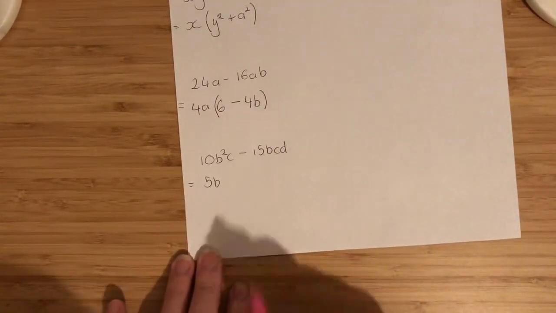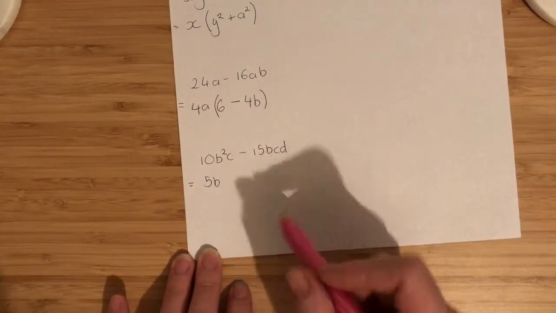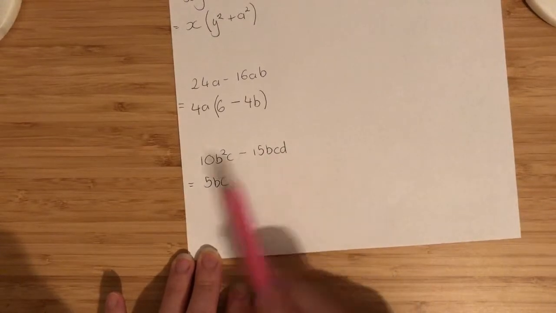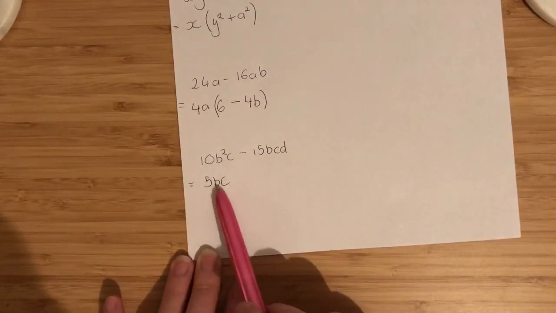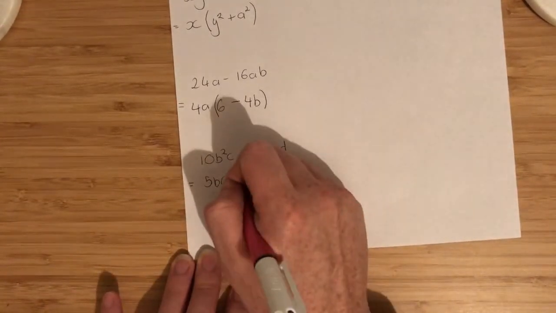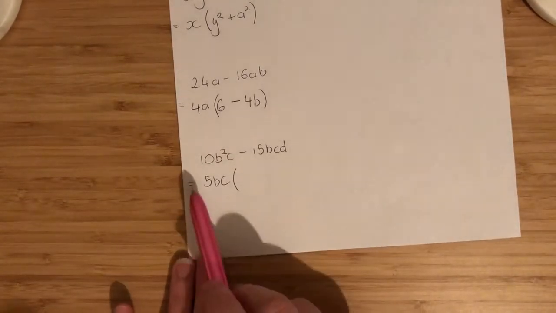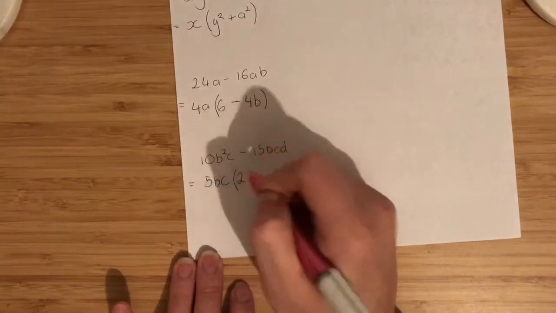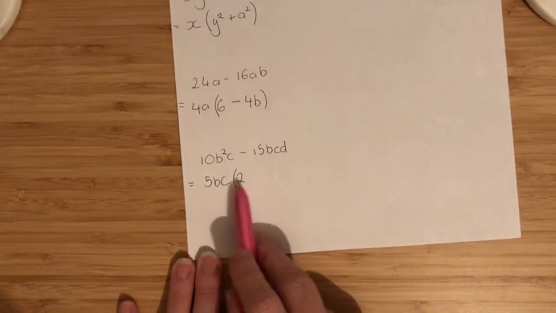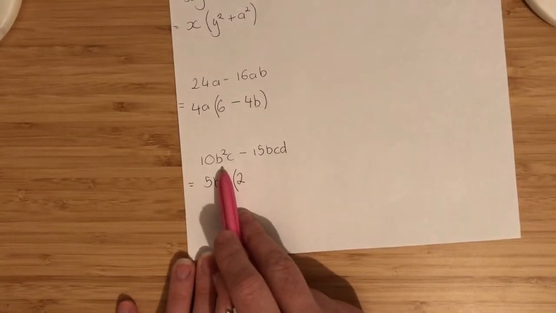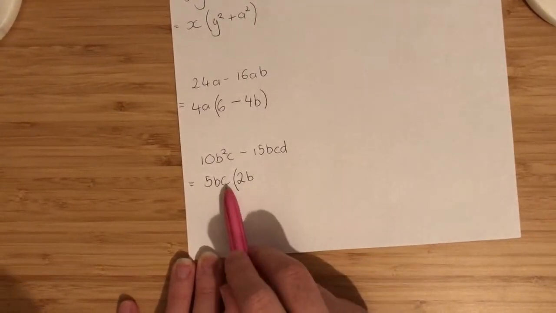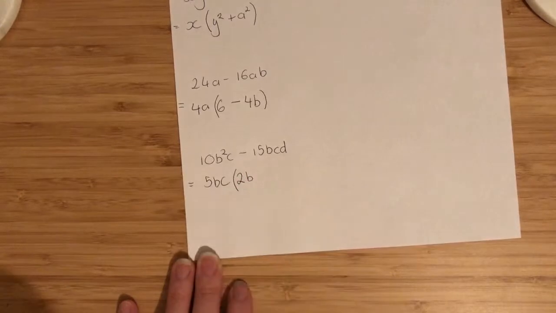Do we have a c in each? Yes, we do. But we only have a d in this second term, so that is not part of our highest common factor. 5bc. Open the brackets. Okay, looking at the numbers. 5 times what gets you to 10? That's 2. b times what would get you to b squared? You would need another b. b times b is b squared. And c times what would get you c? So actually you don't need anything for that because that's already there.